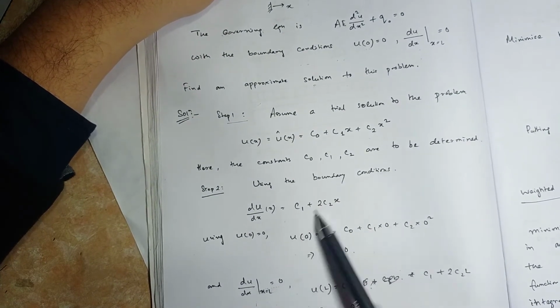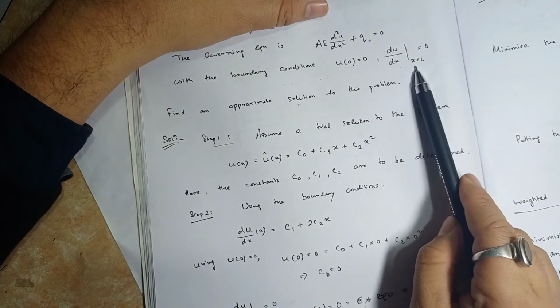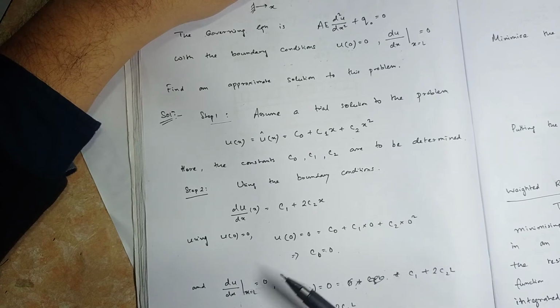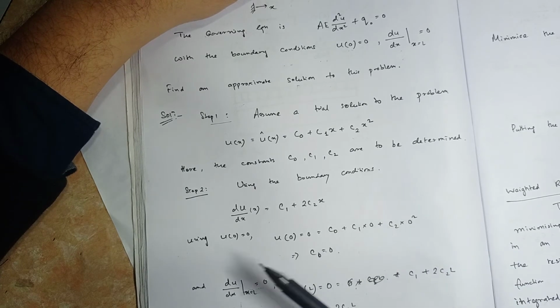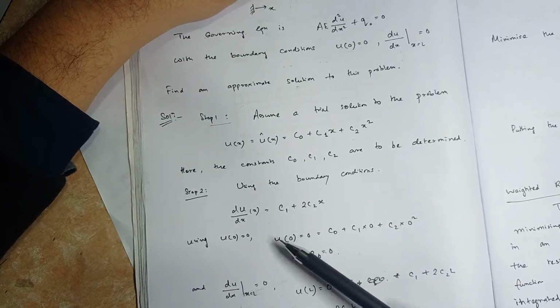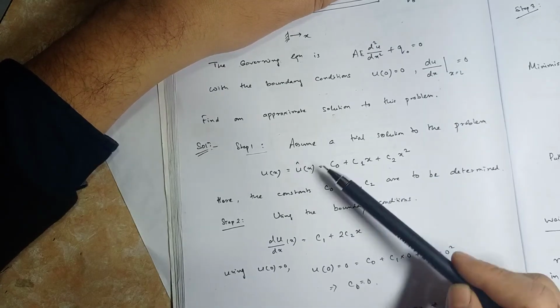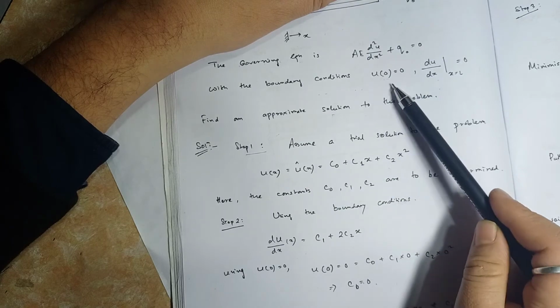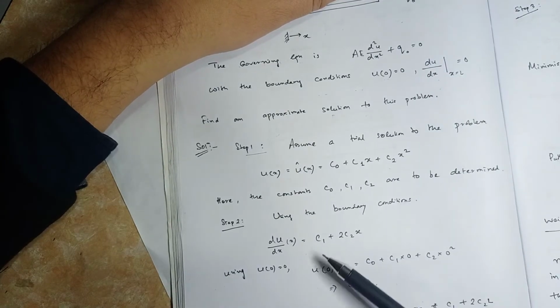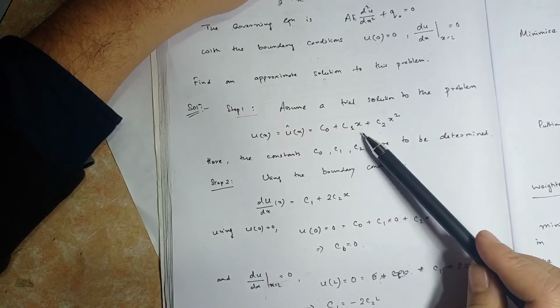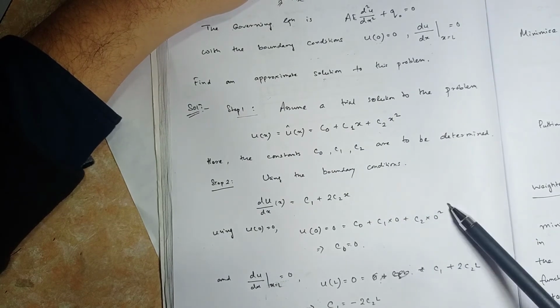Now we can use the boundary conditions, at x equal to L du by dx is equal to 0. Actually we can use either of them, so we use the first boundary condition here first. At x equal to 0, u is 0. When you put that, this whole thing is 0: C0 plus C1 times 0 plus C2 times 0 square.